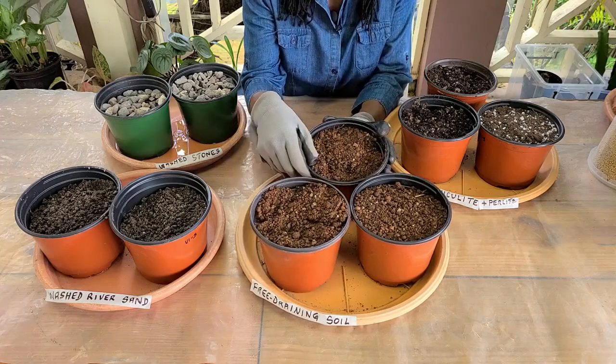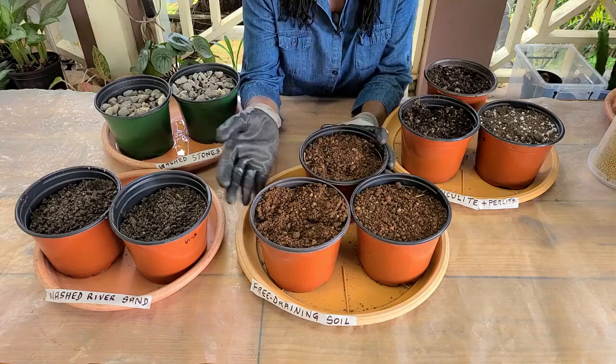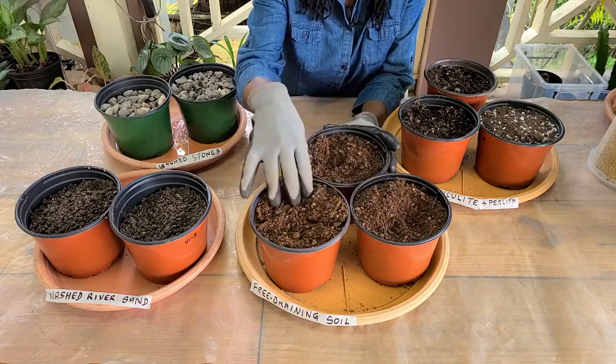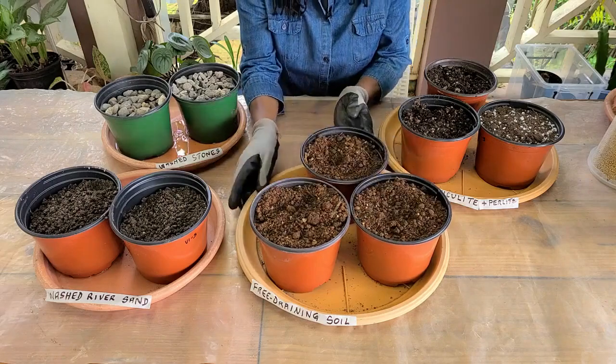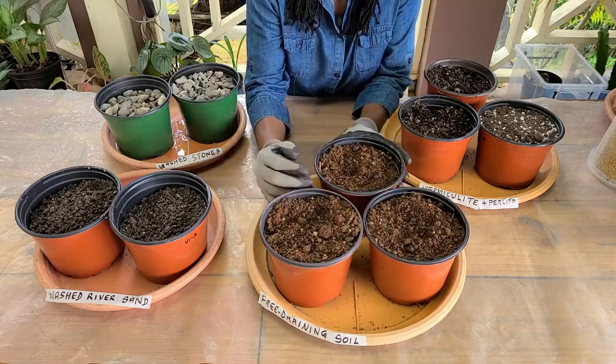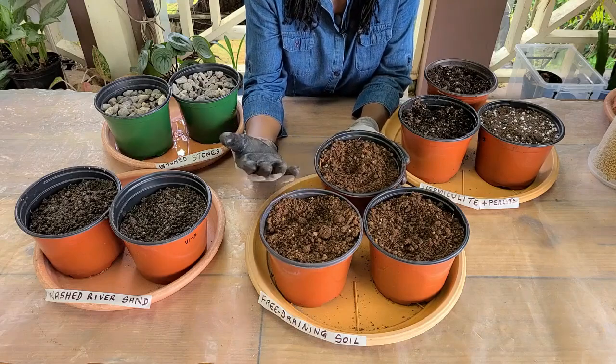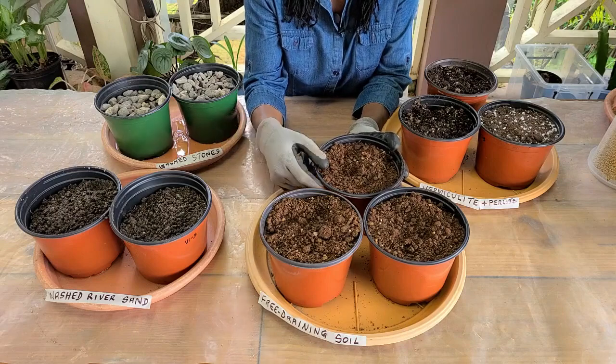Another disadvantage of using soil is that most soils contain pests and pathogens, which will result in diseases such as root rot, as well as weed seeds. So it is not really an ideal media for growing plants in containers.